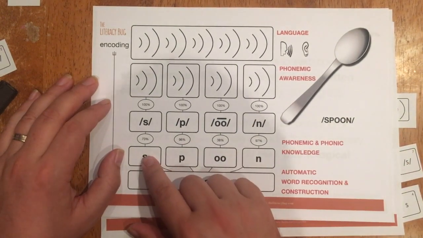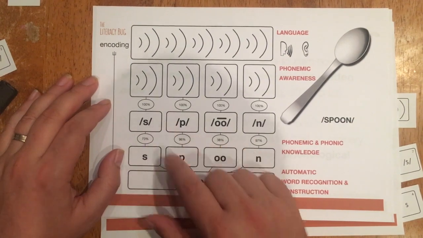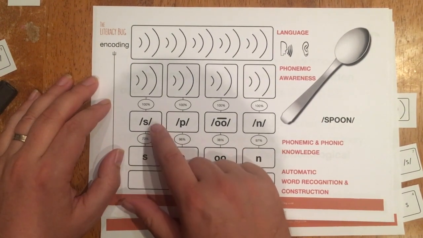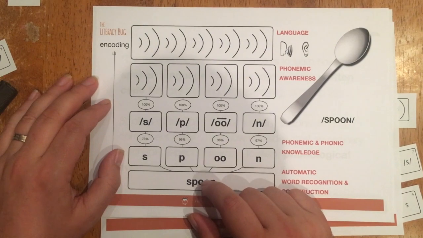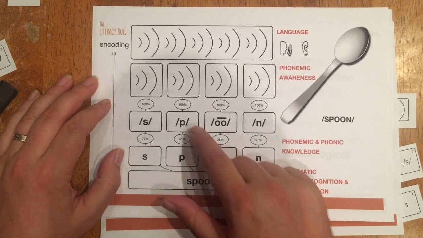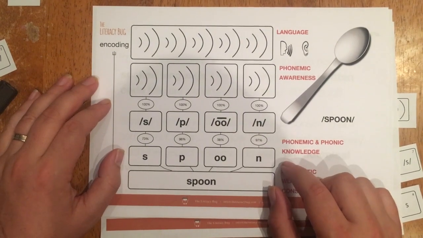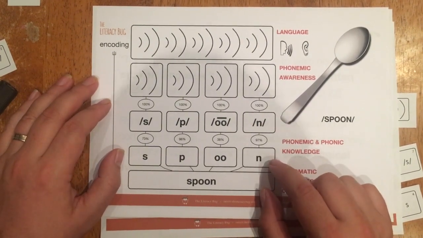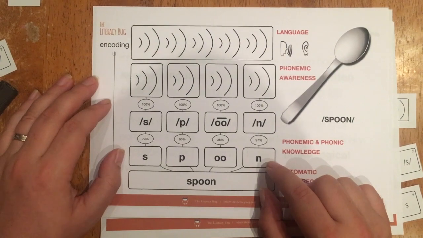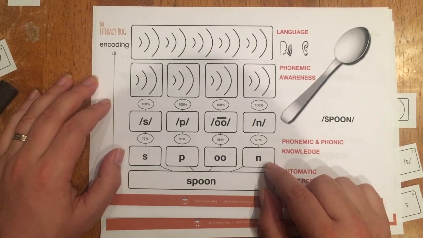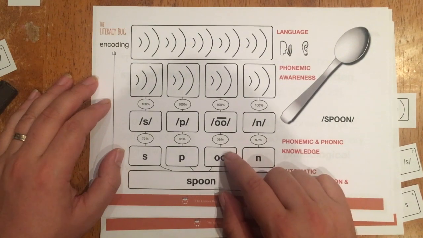So I can be safe that 73% of the time the letter S represents the sound S. Now even more regular, 96% of the time, the single P represents the P sound. And that N sound is 97% of the time represented by the single N. But where it gets tricky is the double O, the oon, as in spoon, is only represented by the double O 38% of the time.